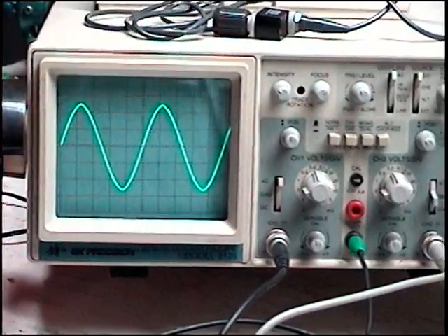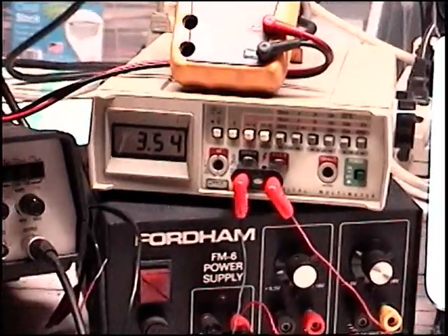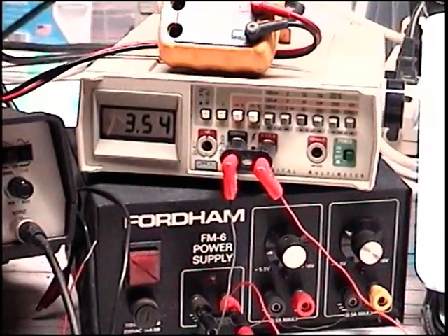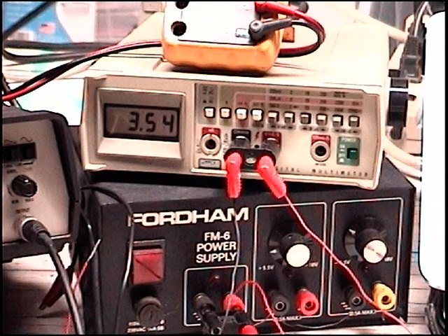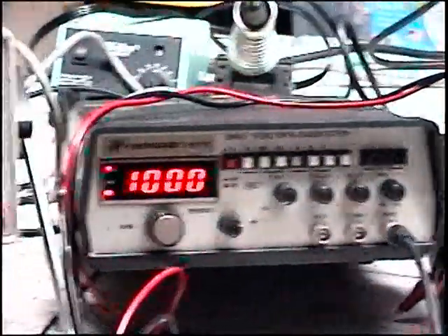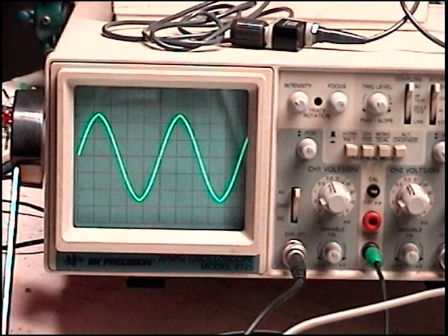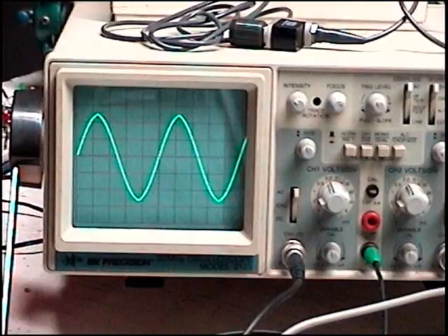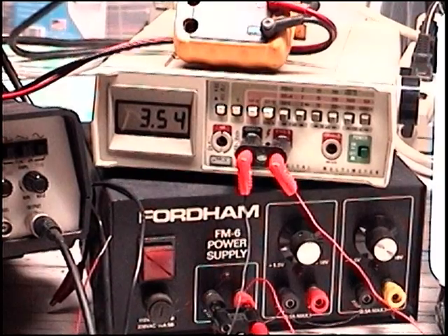Okay, now that's what I have over here. Do you see the 3.54? If you multiply 5 times the square root of 2, that gives you 3.54 volts. So you can use the voltmeter to set the amplitude on your signal generator. The dial itself is not very precise. So you can use your VRMS and do the calculation.